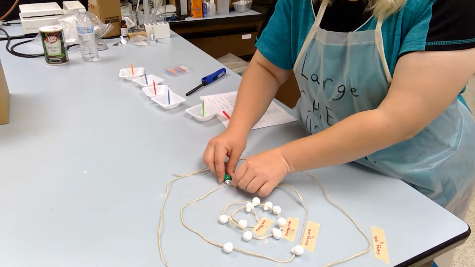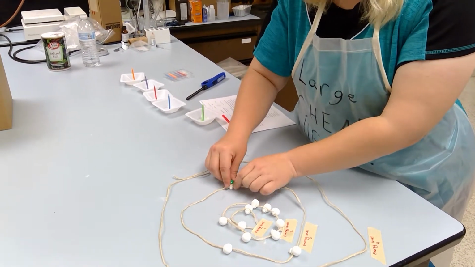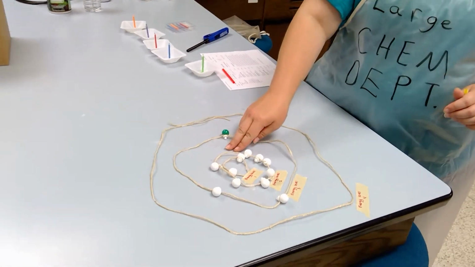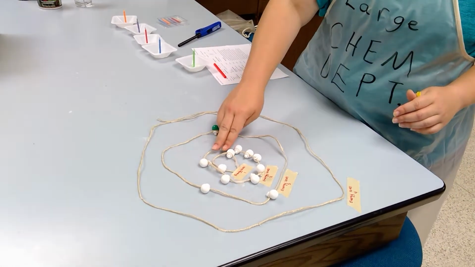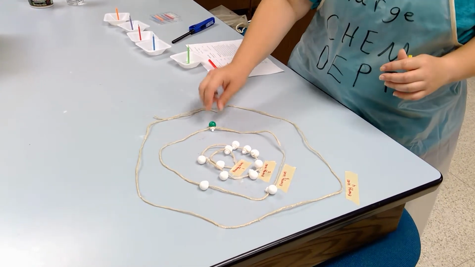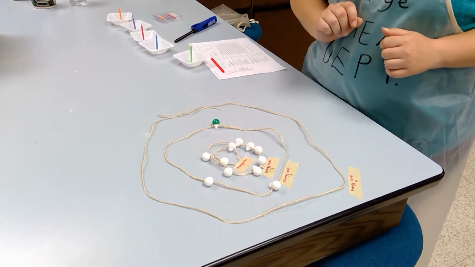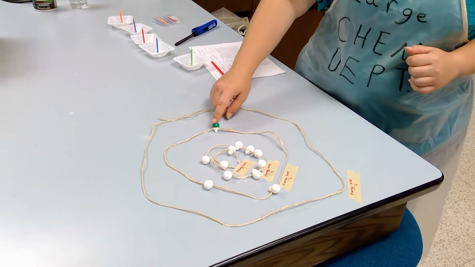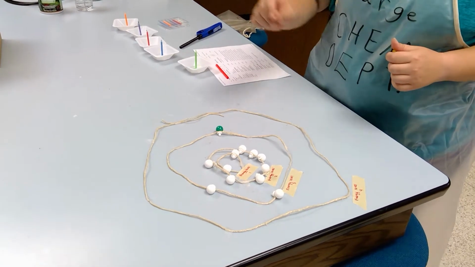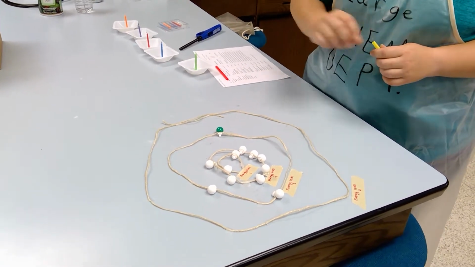It's going to jump up into a new ring. This electron cannot be in any space in between the rings. It can only be in one of these energy levels. So now this is in its excited state. This electron is not in its lowest energy level, so it has energy to it.